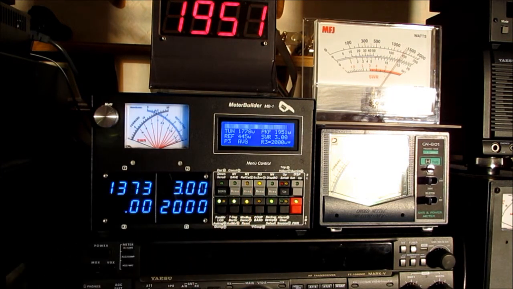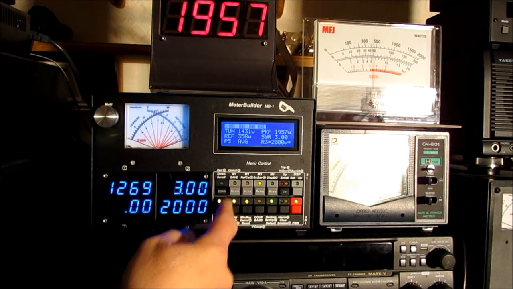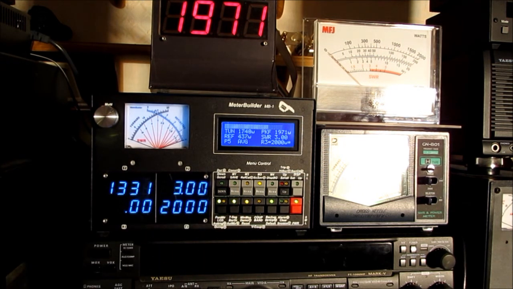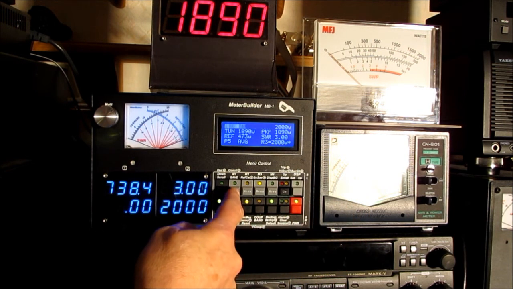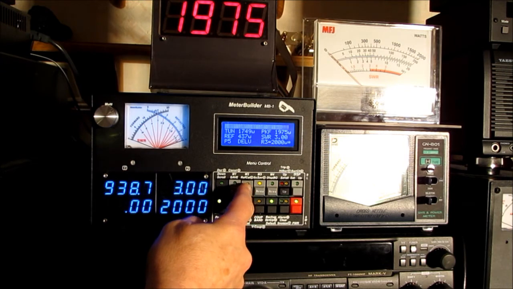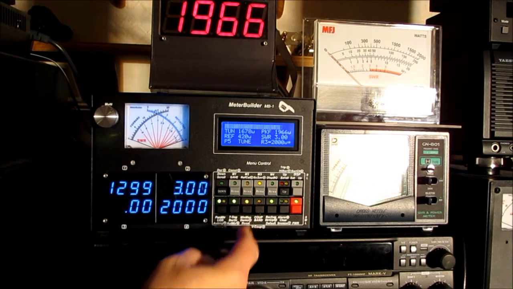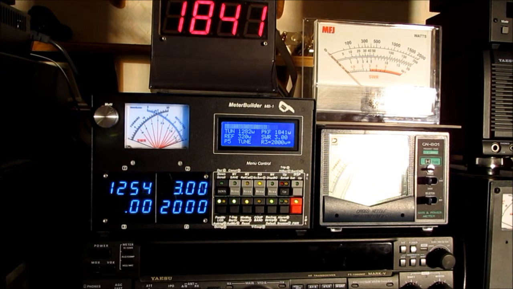Again, if I switch over to average, you can see the averaging, and again, all of the same features or measurement types that we showed on the other meter. Let me go ahead and pick the Daiwa meter. I'm not sure you can see the needle there. Let me go ahead and select the real-time mode for forward and reflected power.